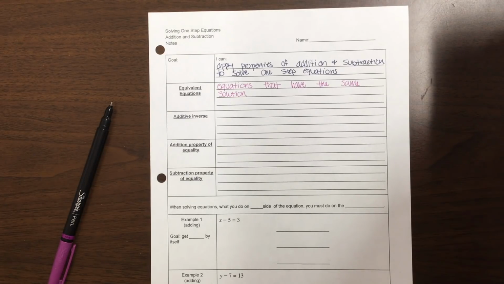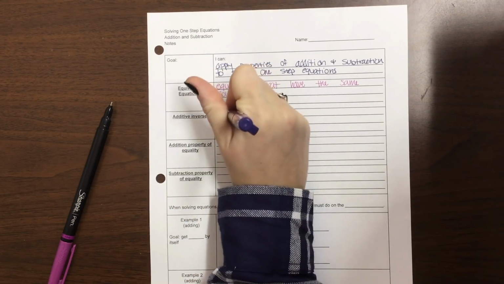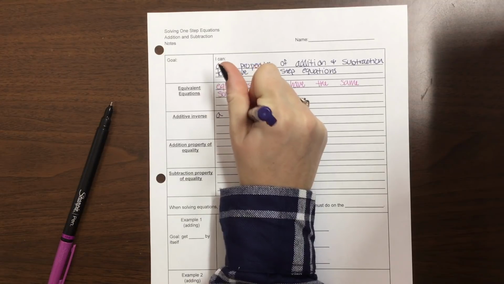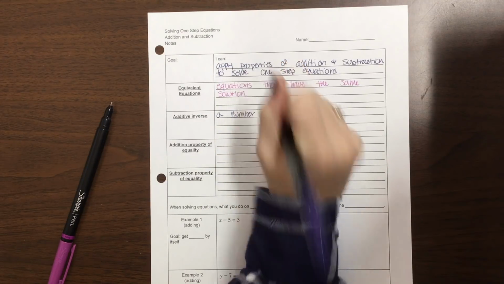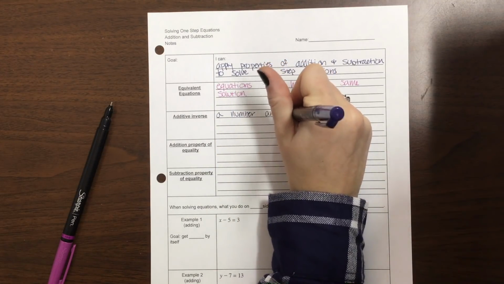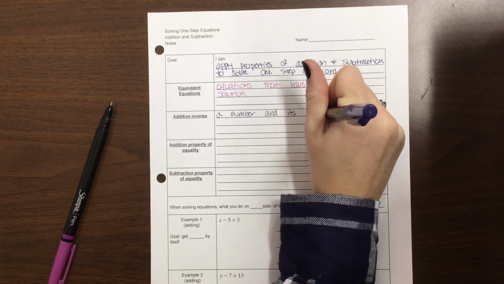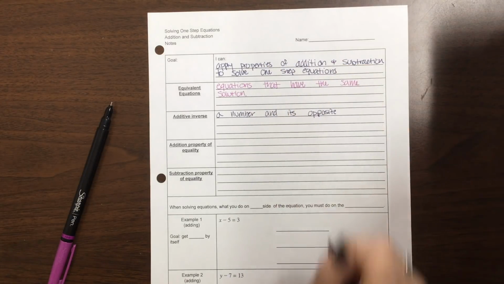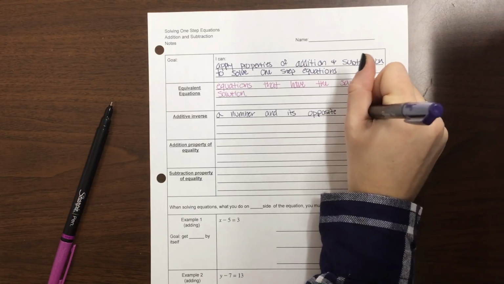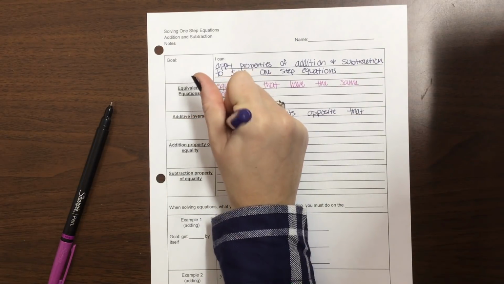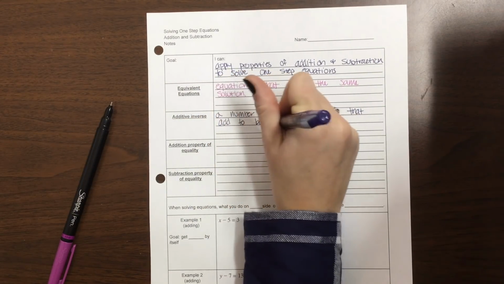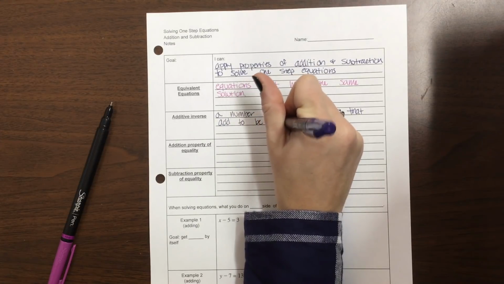Next, we're going to relearn additive inverse. The additive inverse is a number and its opposite that add to be 0.